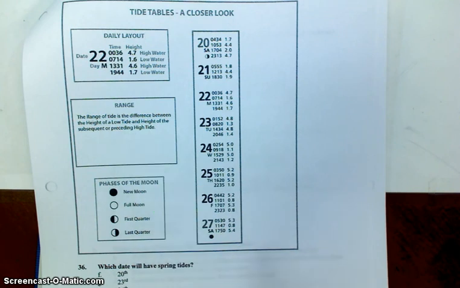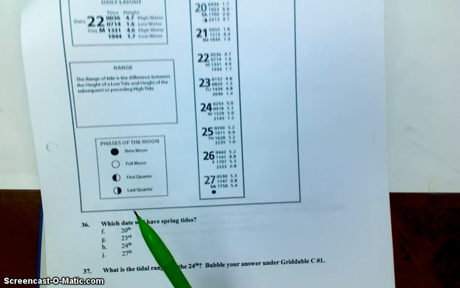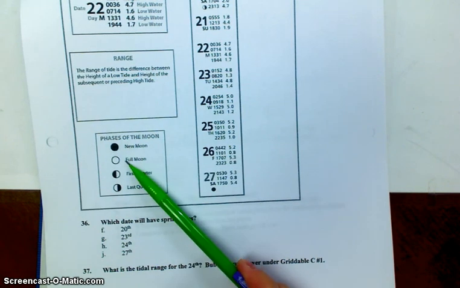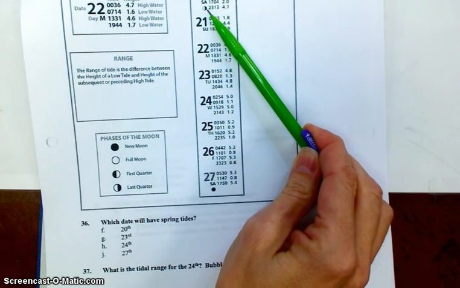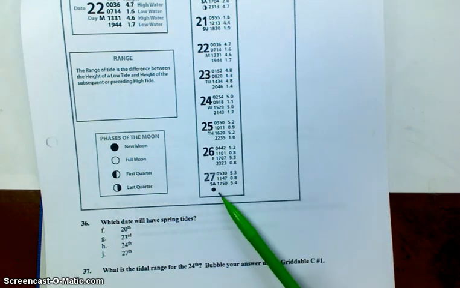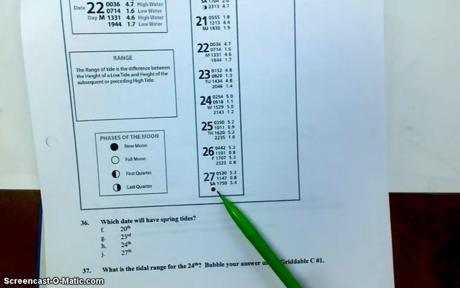Which date will have a spring tide? Well, they gave you a key. Here's new moon, full moon, first quarter, last quarter. Here is last quarter. Down here on the 27th is a new moon. And we know that at new moons, everything's lined up in a straight line. That's going to be spring tides. So you're going to have spring tides on J, the 27th.